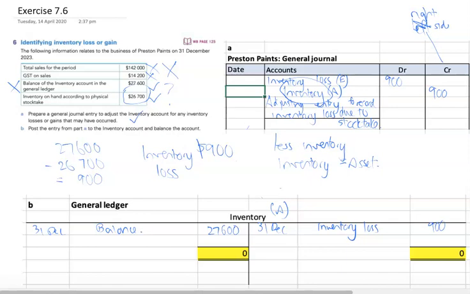We're now asked to balance it. What do we do when we balance it? There is a number of steps. We look at both sides and identify the side that has the biggest number, naturally the 27,600, and we include that in both sides. We then identify the balance, so the difference, which is 26,700 here, and begin our process of balancing.